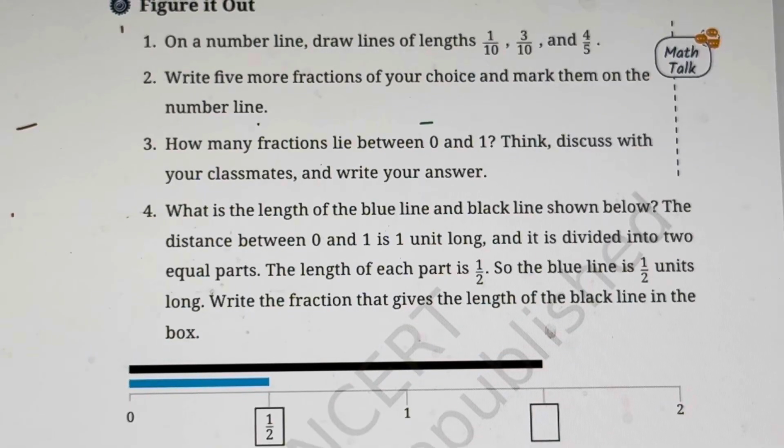Number 3, how many fractions lie between 0 and 1? Now a nice question, like suppose if we think of question number 2, how many fractions were there between 0 and 1?